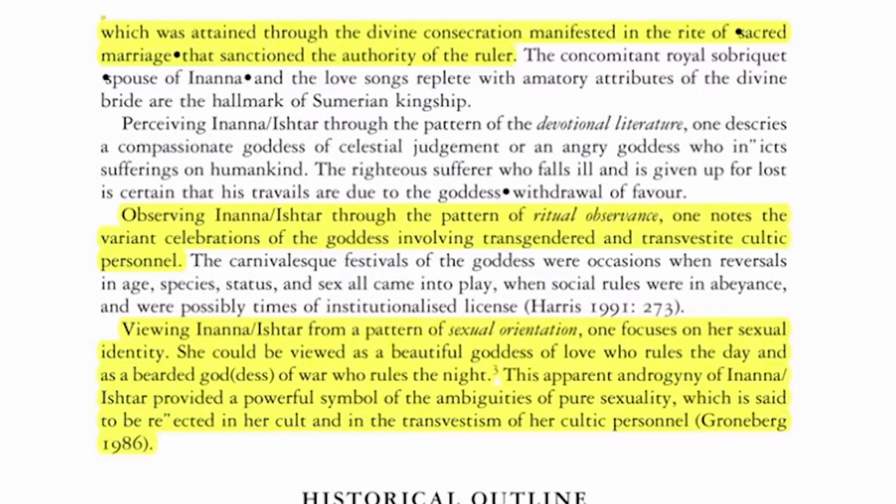At the bottom, it also says that Inanna could be viewed as a beautiful goddess of love during the day and a bearded goddess of war at night. So woman by day, man by night. Fertility and war.